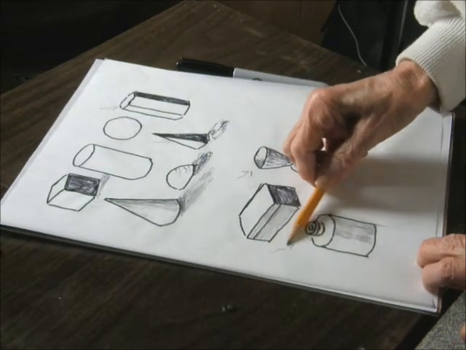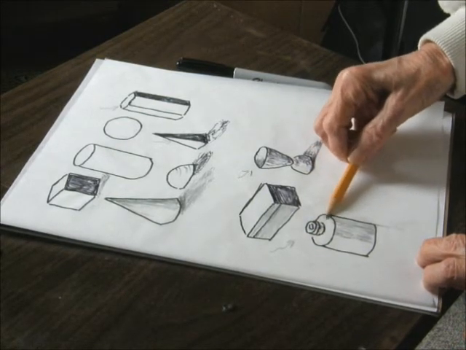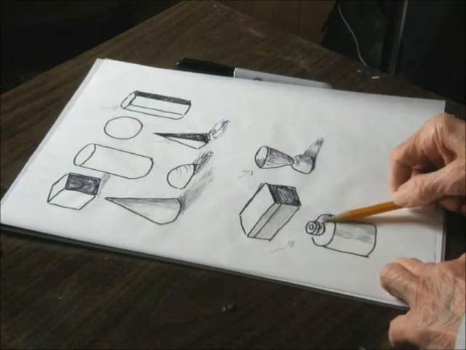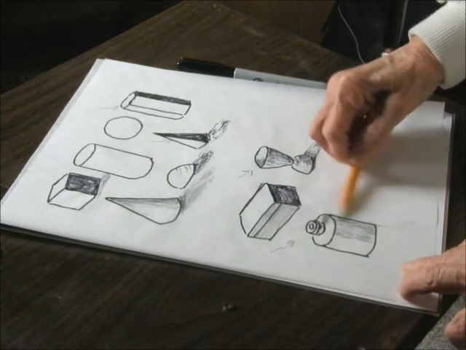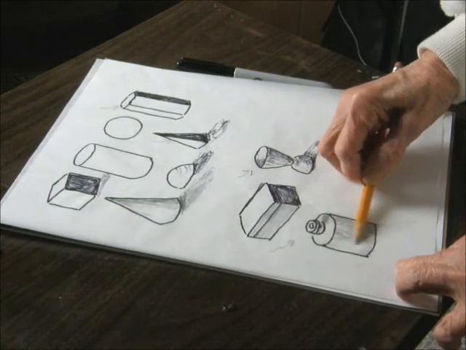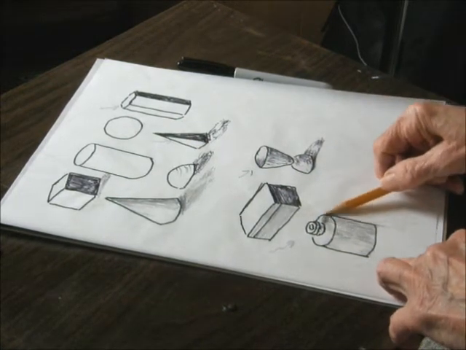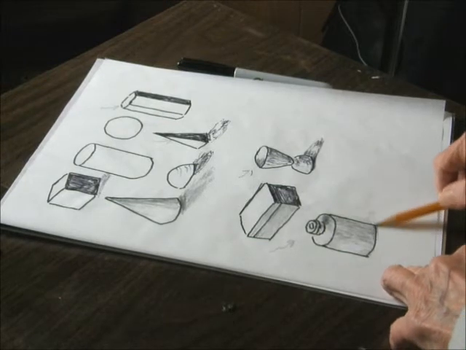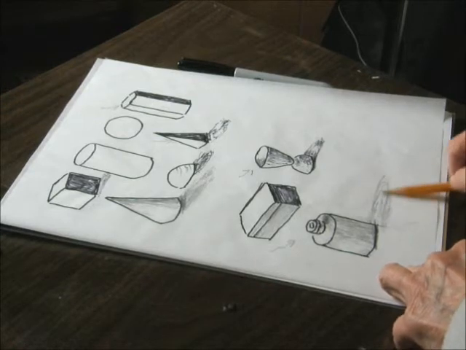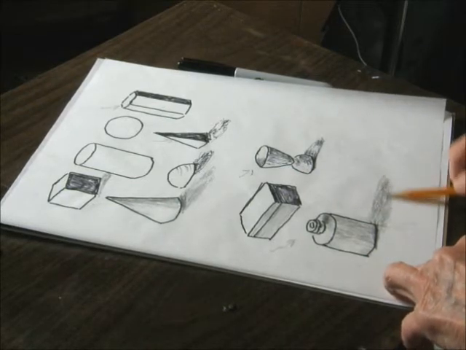Now, if the light's coming from here, this side's going to be dark and a little lighter there, and there's going to be a cast shadow from this on to this, right there. Now, then you go lighter and lighter and lighter, and you get a little bit light there, and you get your cast shadow here. You've got to have a line underneath, and you get your cast shadow. Maybe not that long, it all depends on what you see. I'm not seeing any cast shadow here, I'm just saying that it has to have a cast shadow.